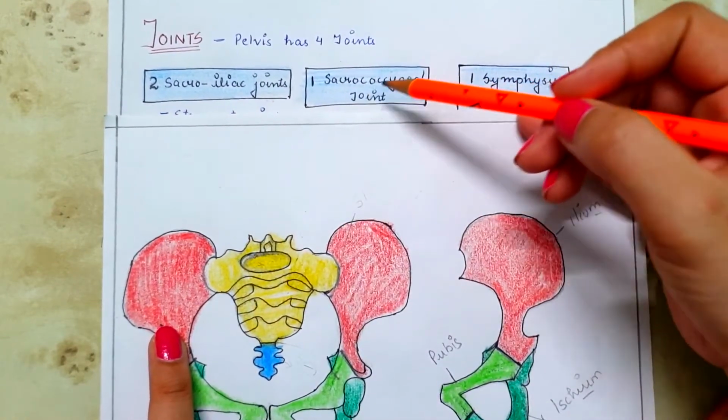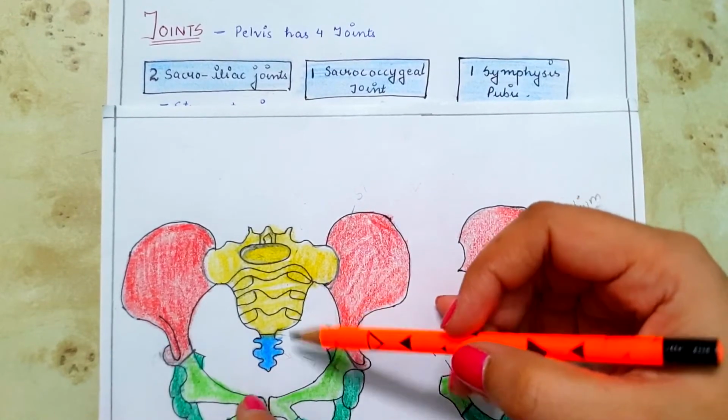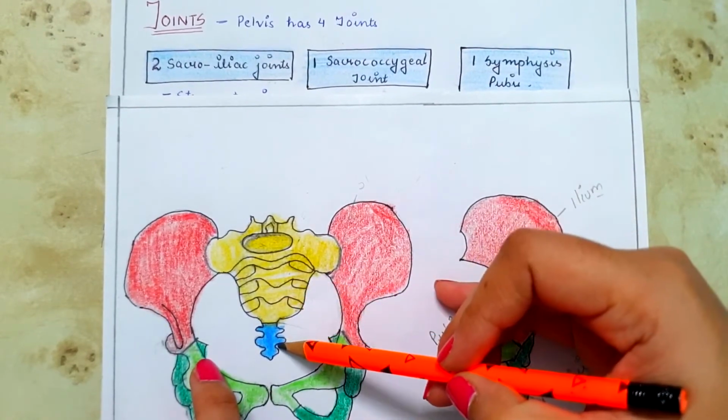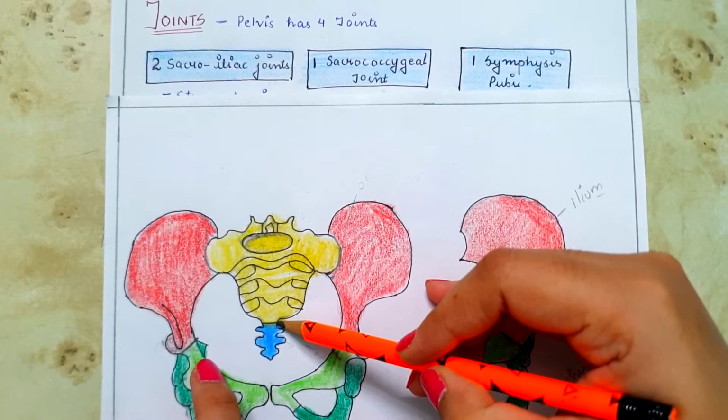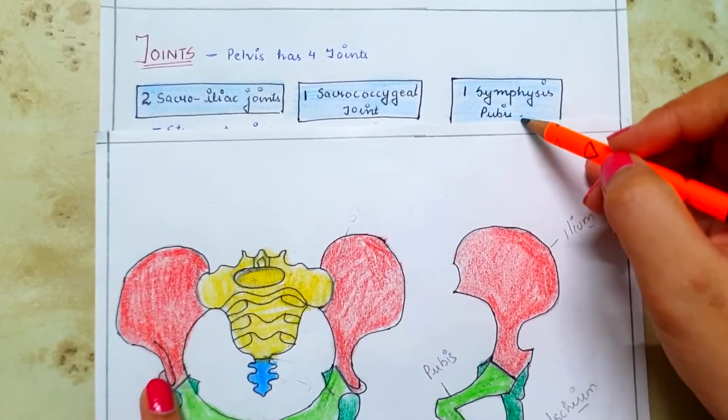Next is one sacrococcygeal joint. The joint which is formed between the sacrum and the coccyx is known as the sacrococcygeal joint. Next is one symphysis pubis.